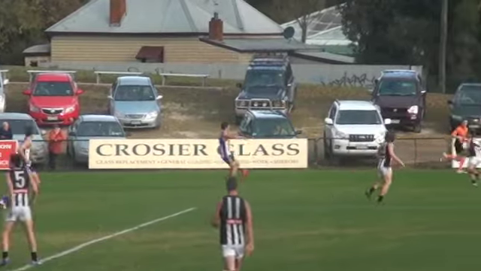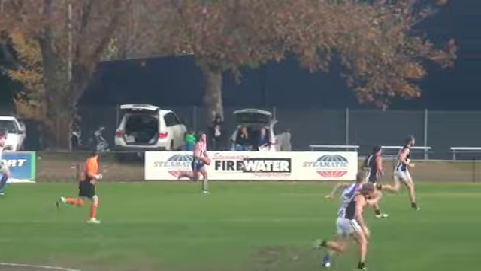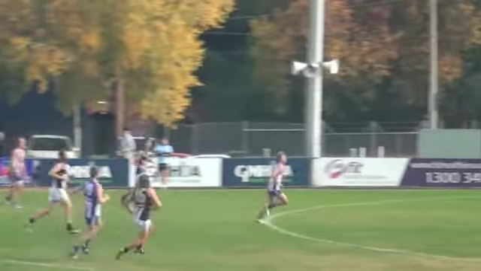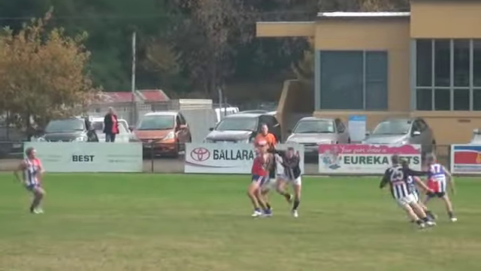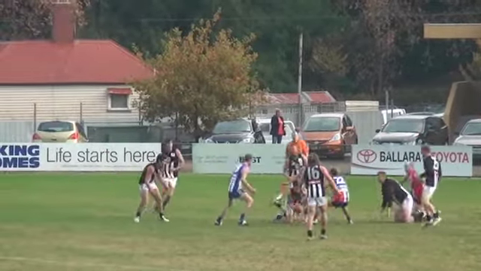Switch play. He's got tongue on that familiar left boot. He's got the run of Walters, I think it is, on the right boot, and drive the ball along inside 50. Jordan in the middle of the pack tried to drag it down on the third effort. Play on's the call by the umpire.